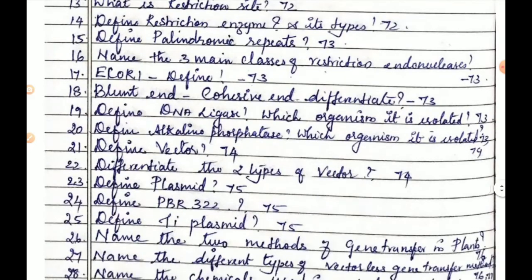Differentiate two types of vector. Vectors are of two types, cloning vector and expression vector. The answer is given in page number 74 under the heading Vector 4.4.4. Cloning vector is used for the cloning of DNA insert inside the suitable host. Then expression vector. Expression vector is used to express DNA insert for producing specific protein inside the host.